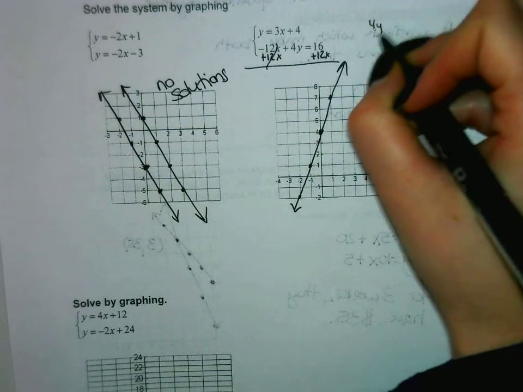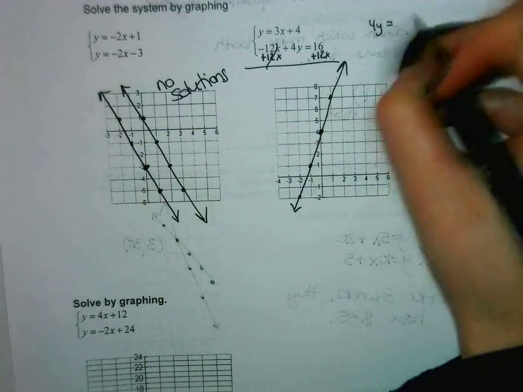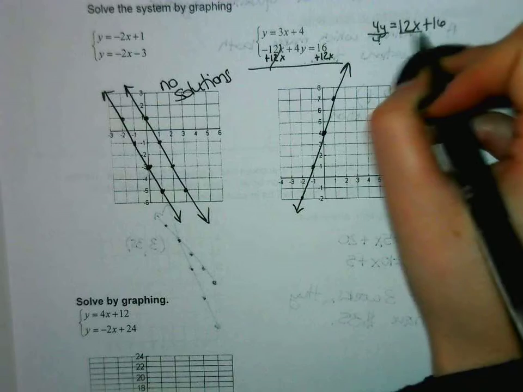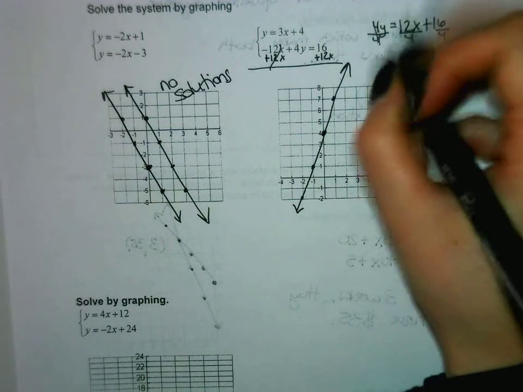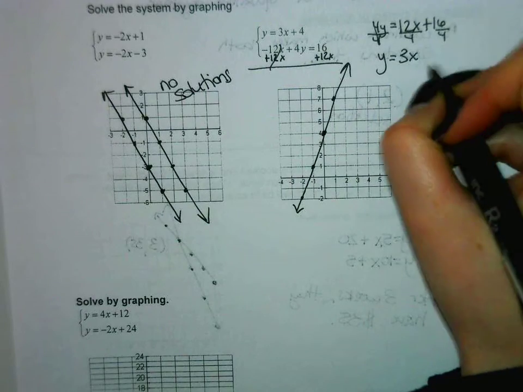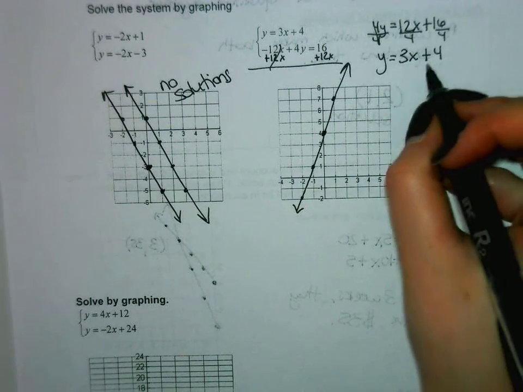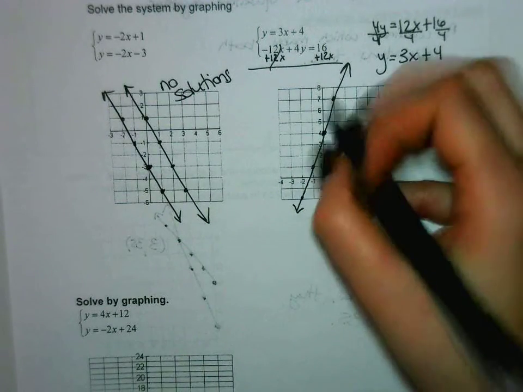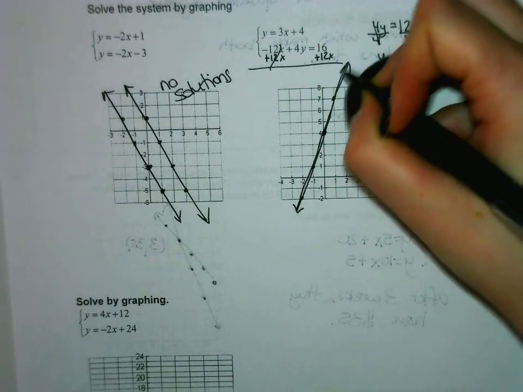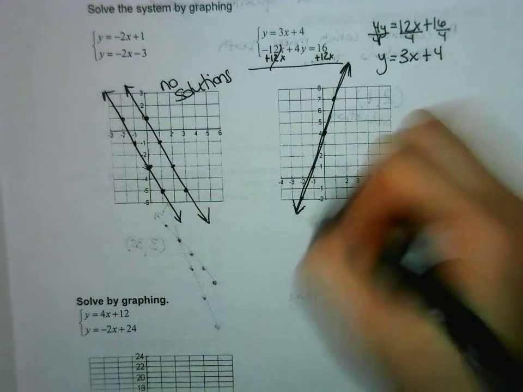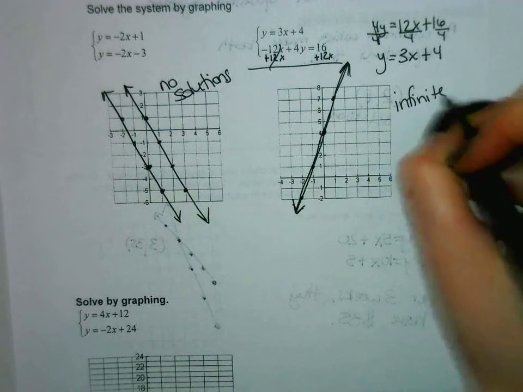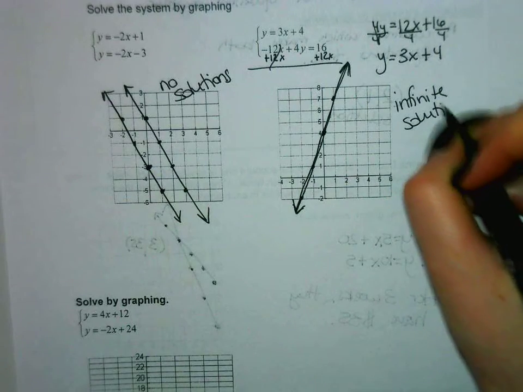So we're left with 4y equals 12x plus 16; these are not like terms. We want to divide everything by 4 so we can get y alone. So 12 divided by 4 is 3x, 16 divided by 4 is 4. So when we go to graph, we're at a positive 4, slope of 3. So this is the exact same line. That means they intersect at every single point, so we have an infinite amount of solutions.